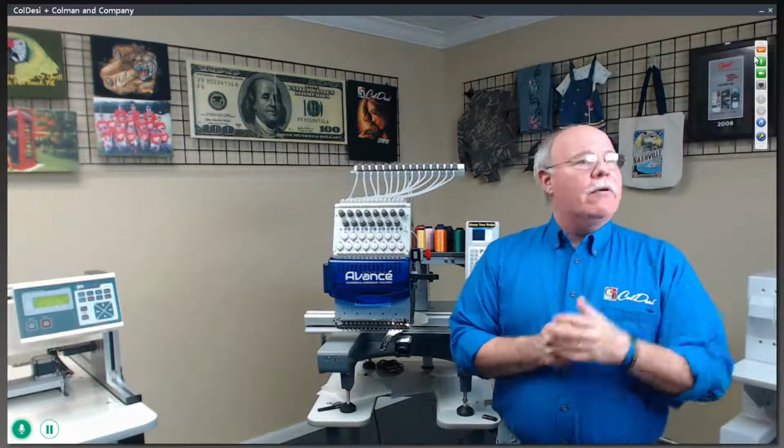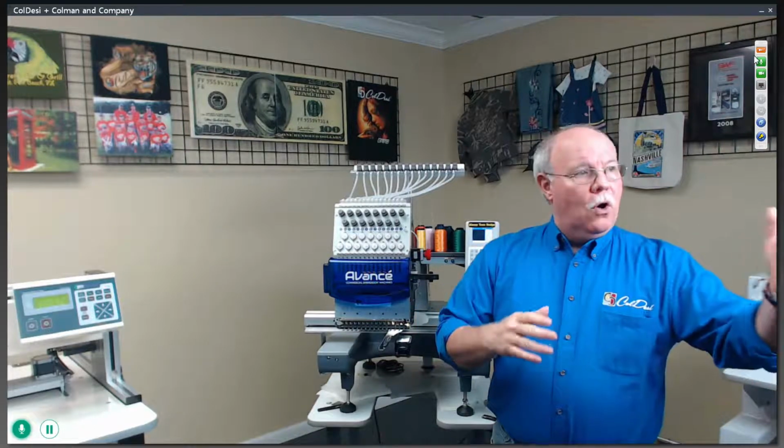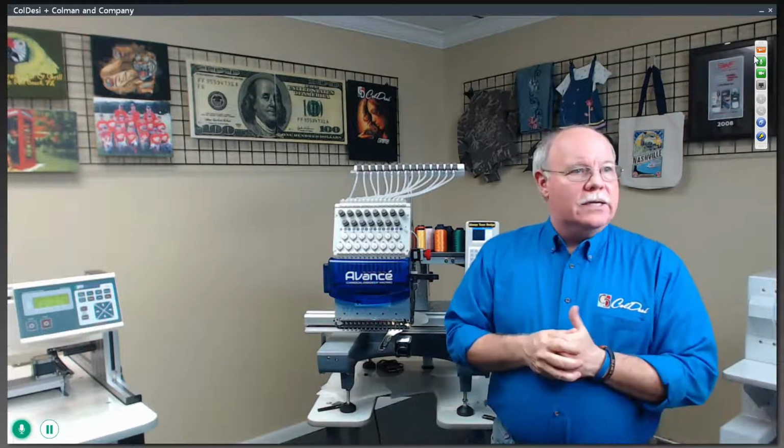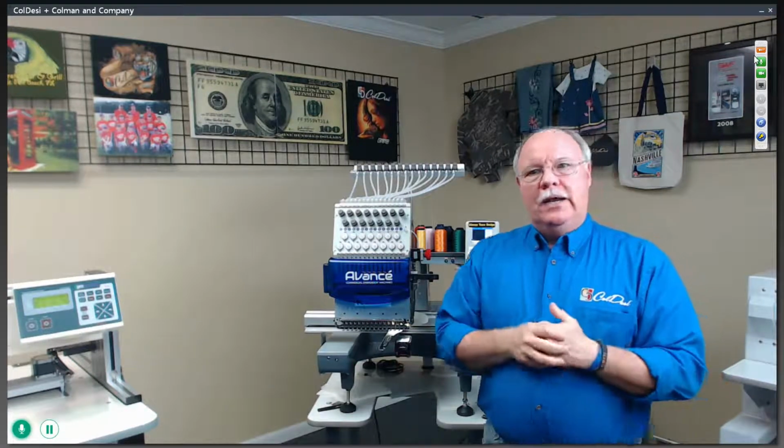The really big hoop, a real common application of that would be doing patches. You can get the patch material that Coleman and Company sells, lay out multiple patches, and embroider on the patches. You may do 12 patches at a time. Unload it, pop it in, and get it going again. Then you start cutting out the patches and putting the adhesive on the back.